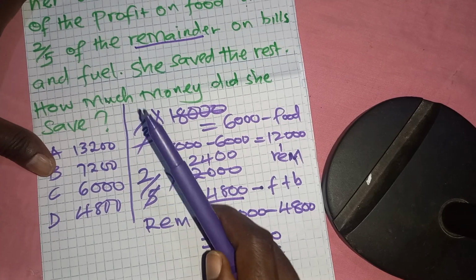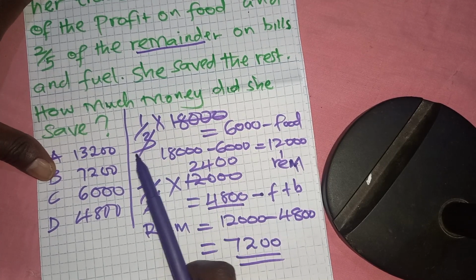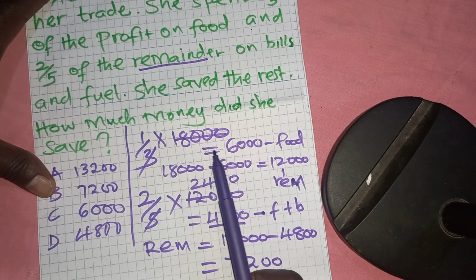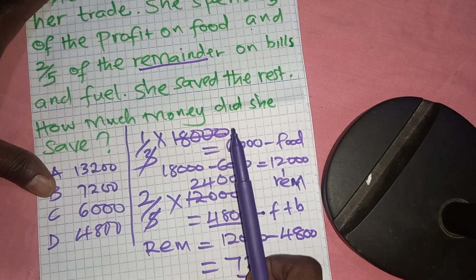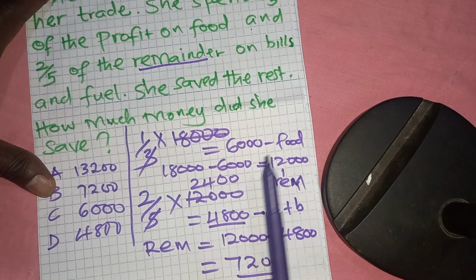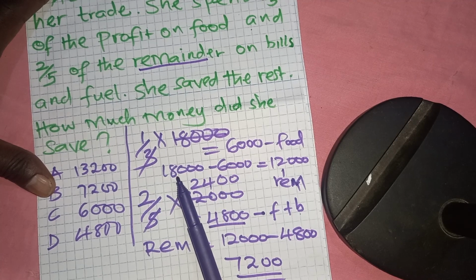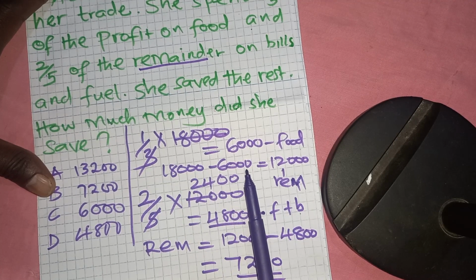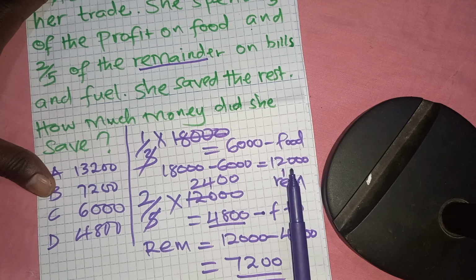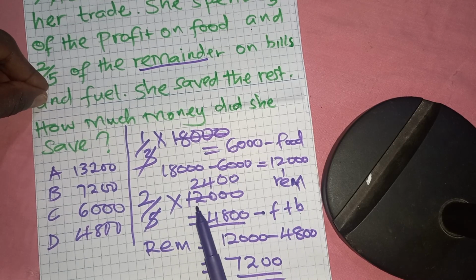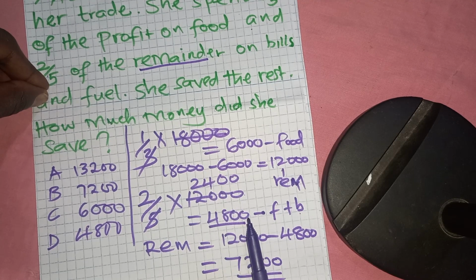So you have started by multiplying 1/3 times 18,000, which was the amount of money which was there. Okay, so you got 6,000, and you are told that was on food. You ask yourself what remained after you spent on food. You say 18,000, which is the total amount of money, minus 6,000. You get 12,000. Now 12,000 is the remainder, where you are told 2/5 of that remainder was spent on fuel and bills. So you say 2/5 times 12,000, you get 4,800.